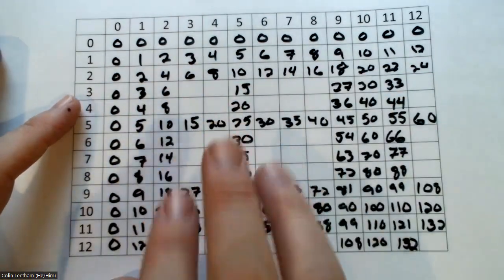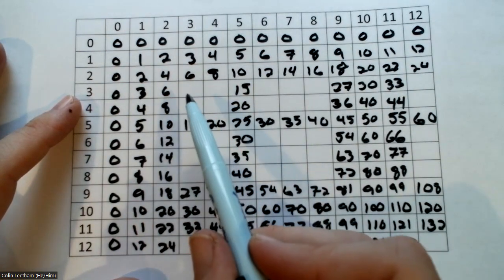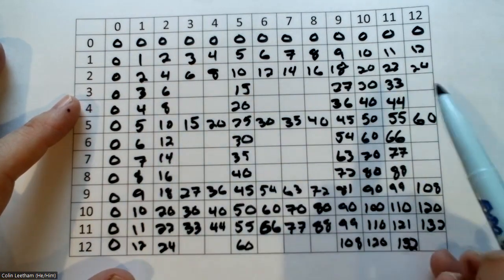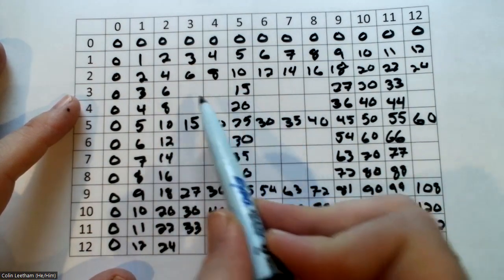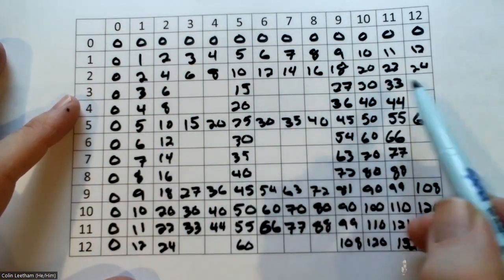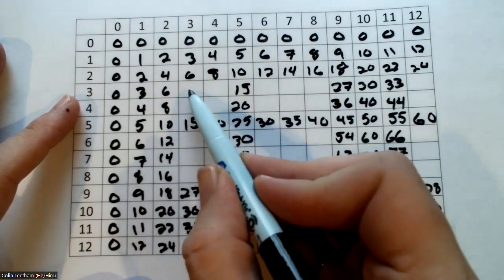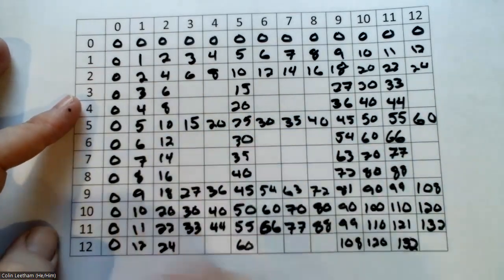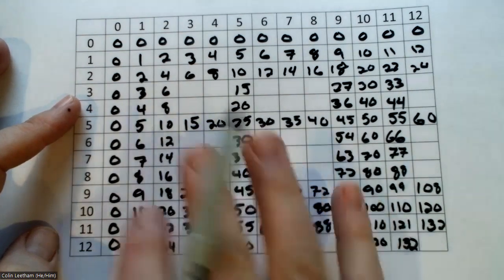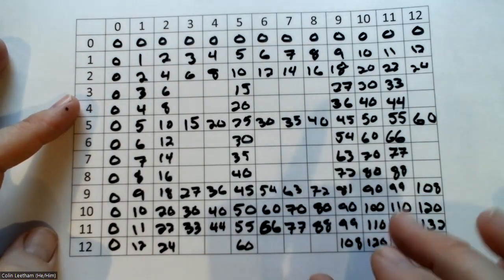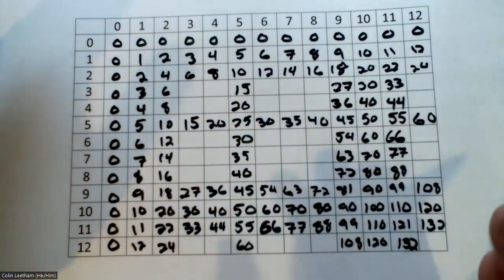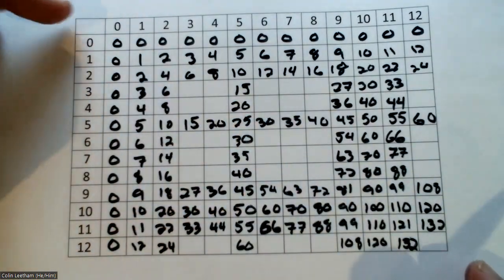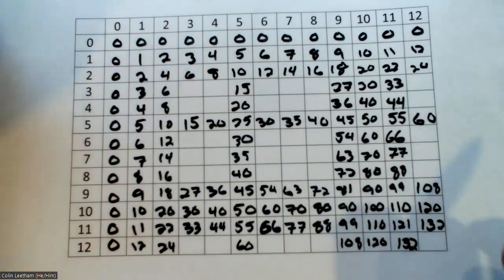But before we go on, take a look at how few things we have at this point to memorize. We've got 1, 2, 3, 4, 5, 6, and sort of 6 by 6 things to memorize now. So we've got 36 things left to memorize. That's a lot smaller than this 169 block of numbers to memorize.